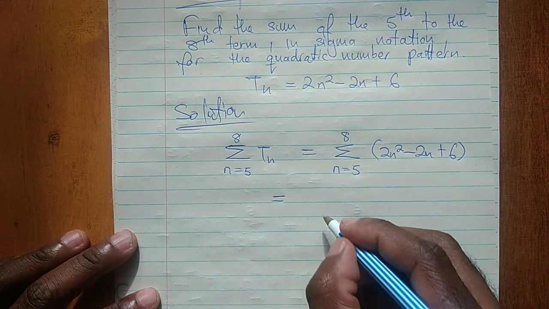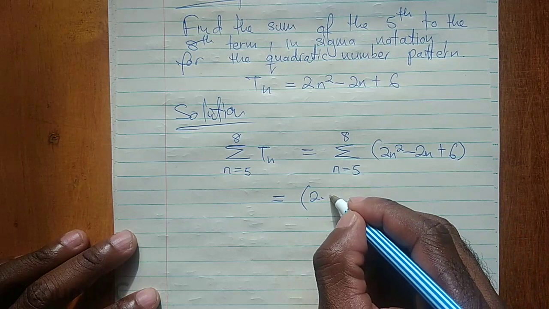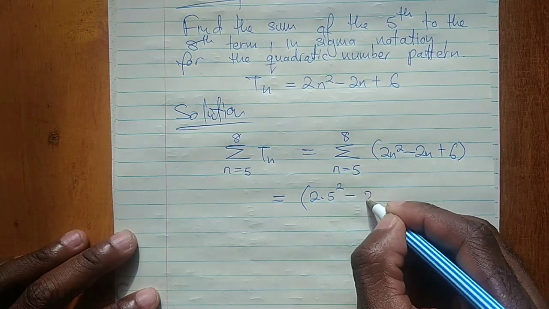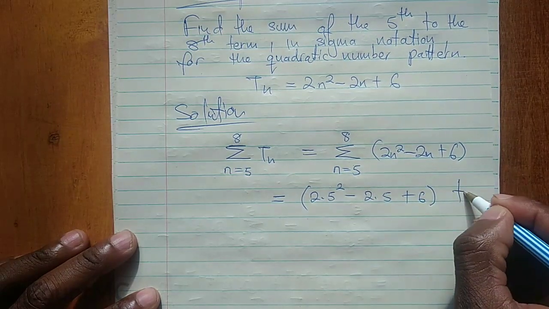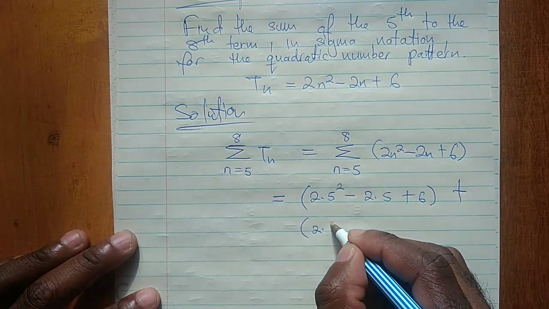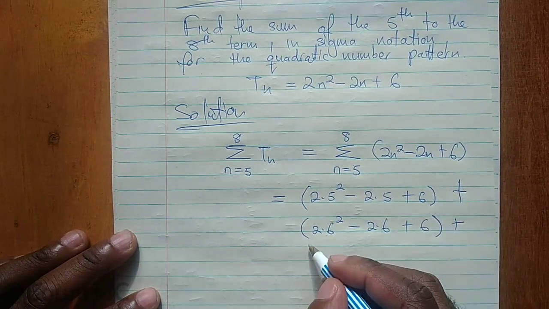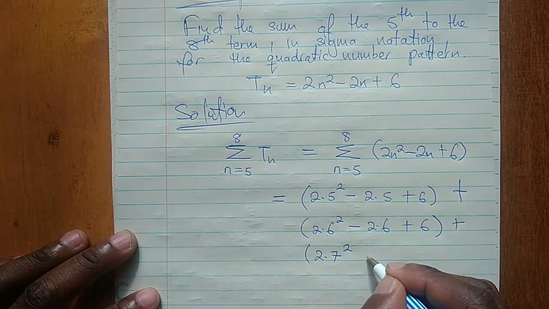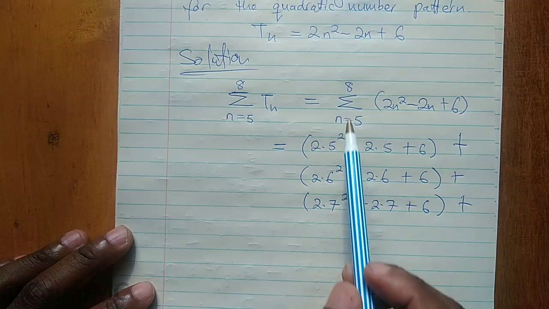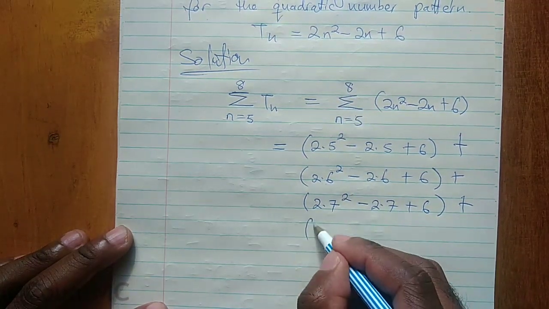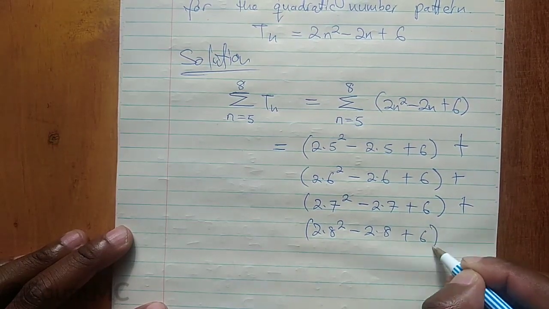This will be equal to 2 times, n equals 5. That's where we are starting. 5 squared minus 2 times 5 plus 6. Then you add the last term, it's 8. 2 times 8 squared minus 2 times 8 plus 6.